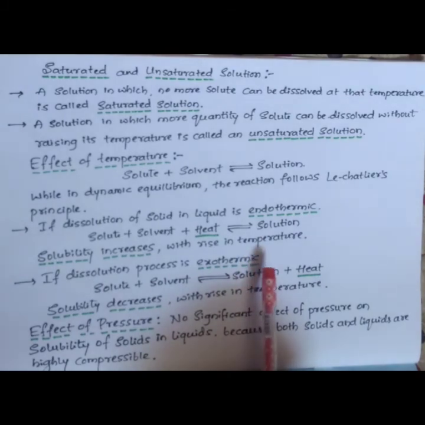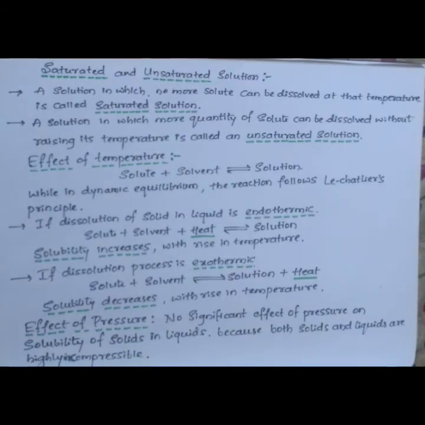The next one is the effect of pressure. There is no significant effect of pressure on the solubility of solids in liquids because both solids and liquids are highly incompressible.